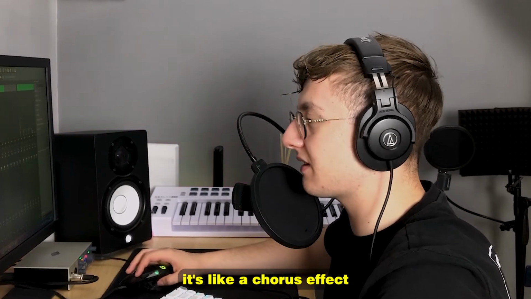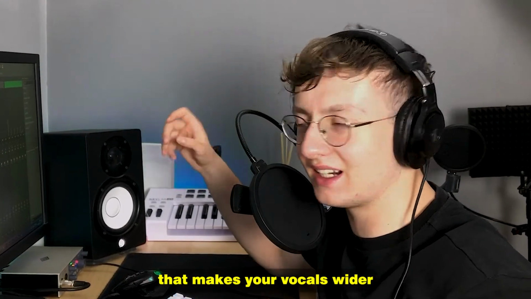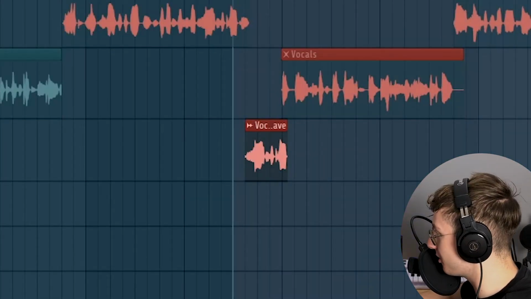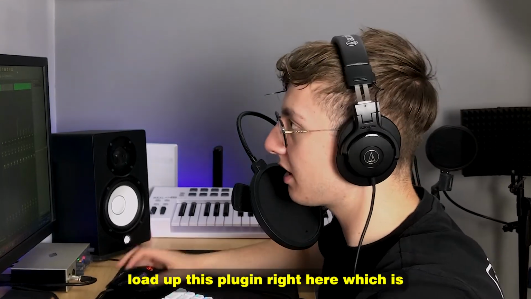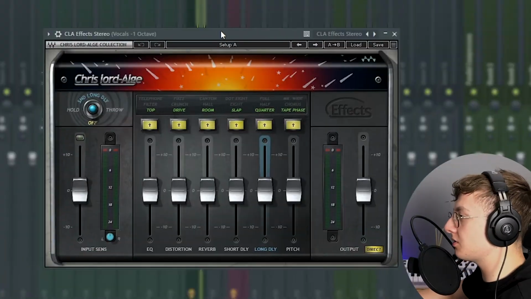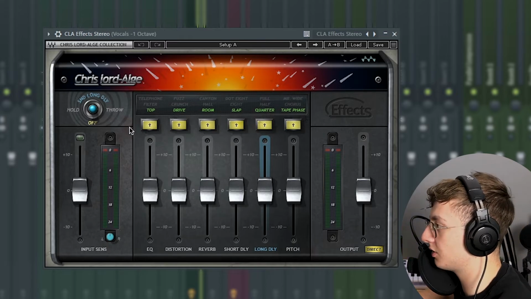It's like a chorus effect that makes your vocals quieter. Last but not least, let's do something with this pitch down vocals. Let's load up this plugin right here, which is CLA effects, and let's just play with it. So here you can basically have a lot of effects on your vocals.